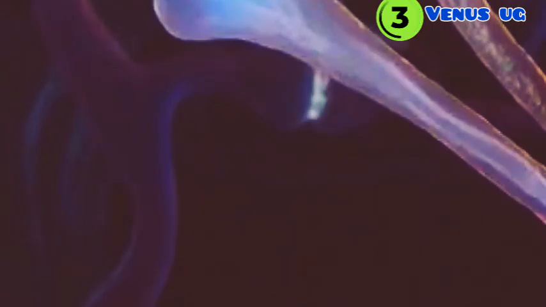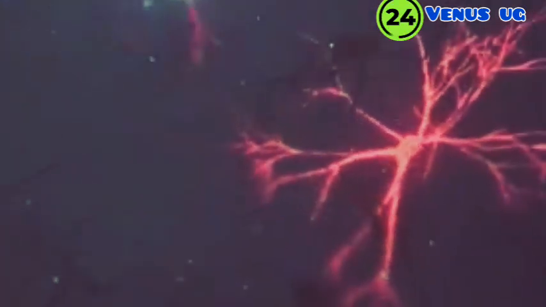How the impulse is transmitted. When a stimulus reaches a receptor cell, it generates an impulse which is passed to the cell body of a neuron. The impulse is then transmitted from one neuron to the dendrites of another neuron via a gap called the synapse.